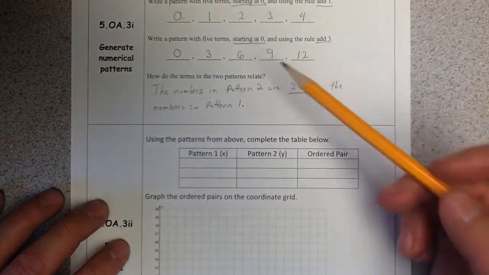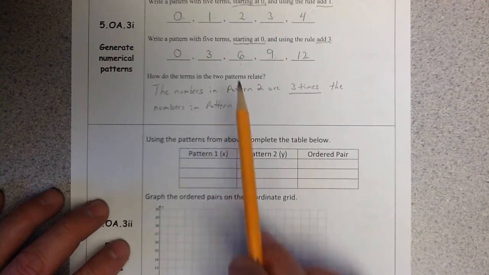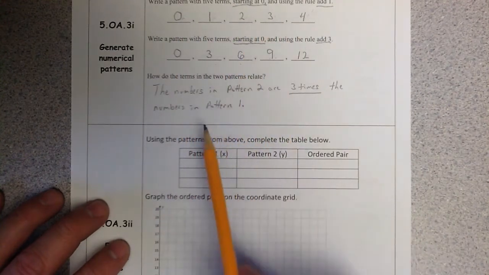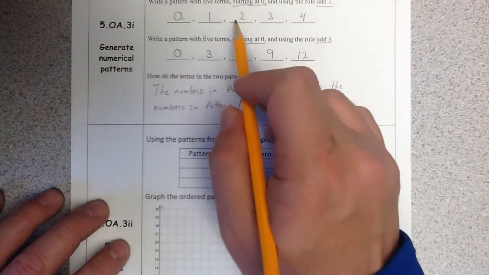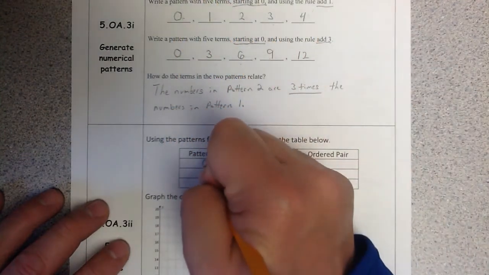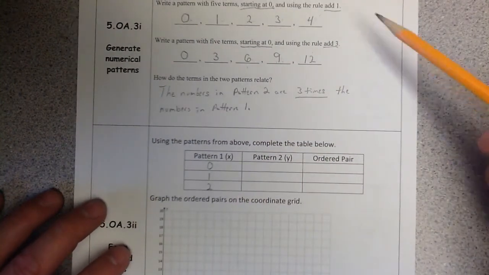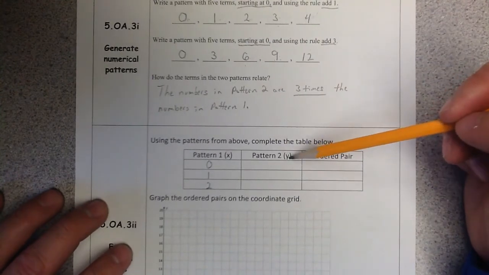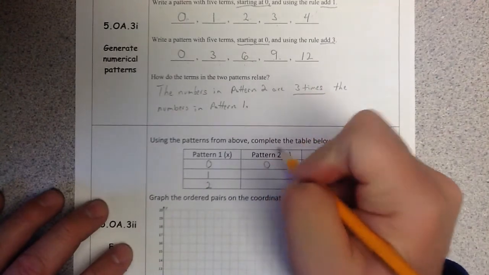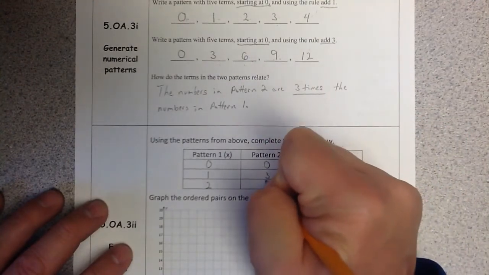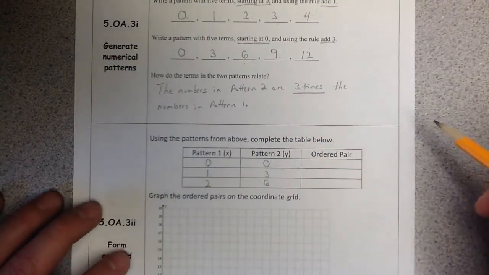So for the table, I need these numbers here. It says using the patterns from above, complete the table below. So I have pattern 1. This is pattern 1. So these are going to be my x values. So I have 0, 1, 2, 3, 4. So 0, 1, 2. And then I kind of run out of space, so I'll stop there. Pattern 2, those will be my y's. So I have 0, 3, 6, 9, 12. So 0, 3, 6. So you can see I'm taking them right in order. Again, I run out of space, so I'll just stop there.